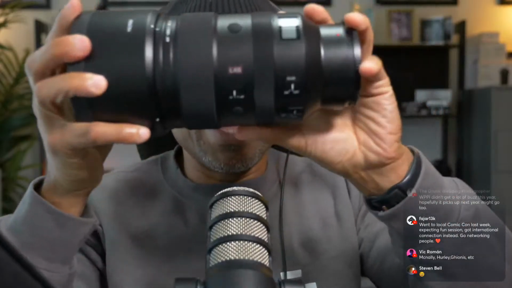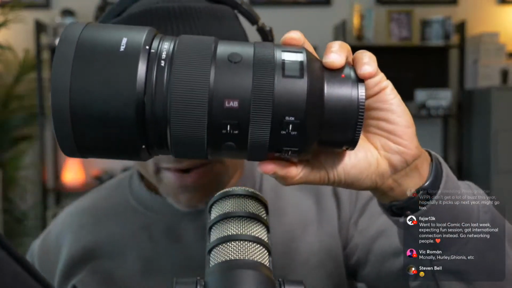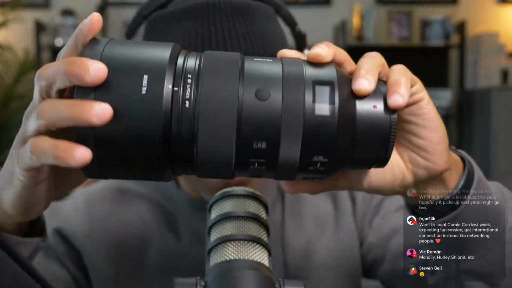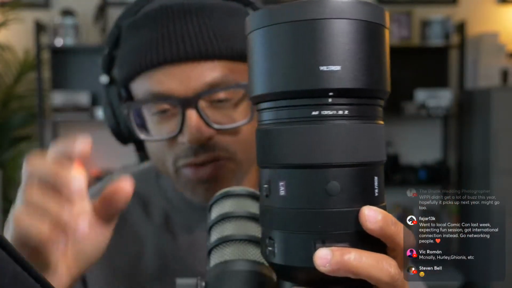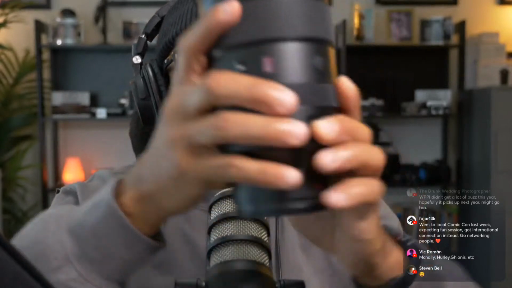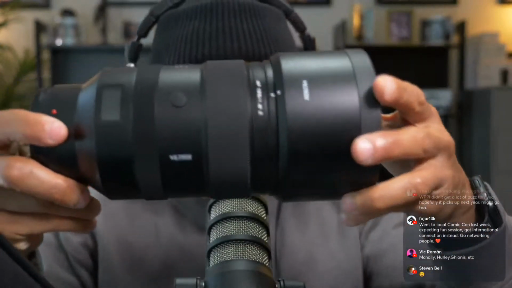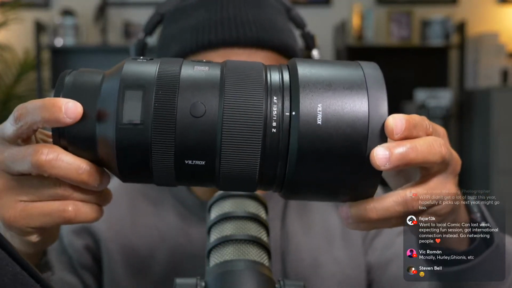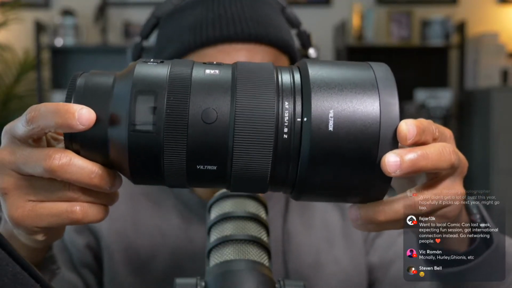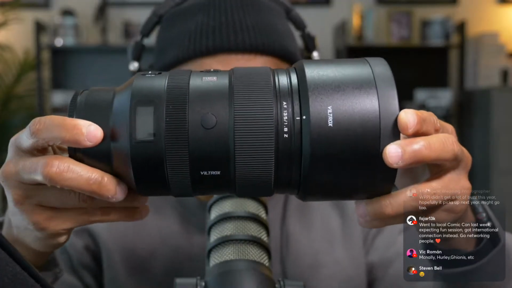All right. So, look what I got right here. Yeah. Look at this bad boy right here. This thing is a chunker of a lens, I'll tell you that right now. This is the, I'm trying to see if I could. There we go. The 135 f1.8 VILTROX lens for Z mount, of course, for Nikon.